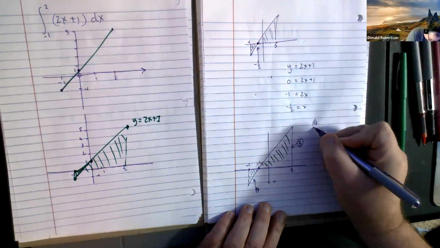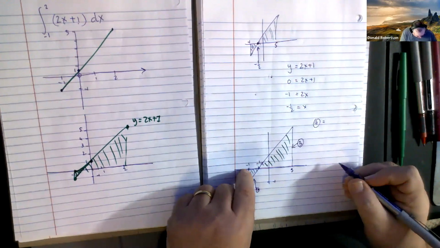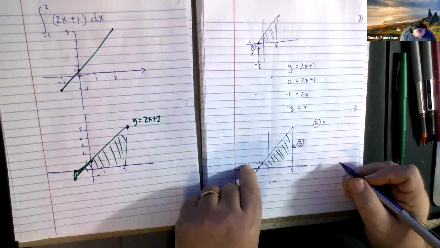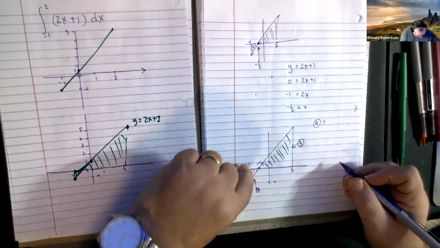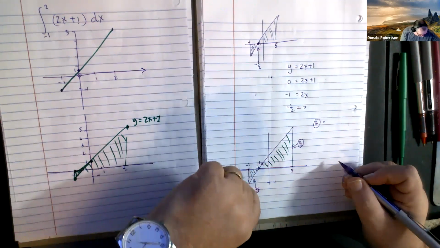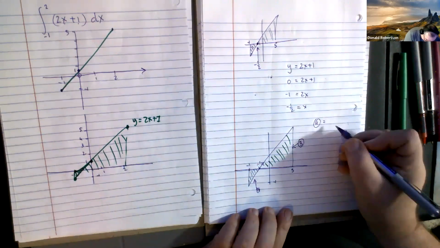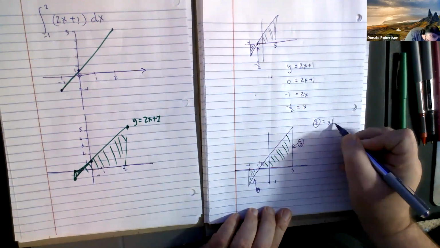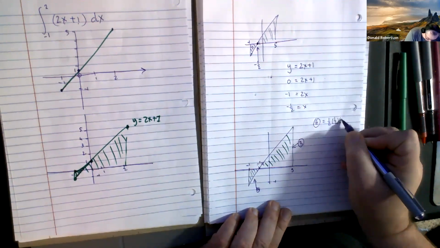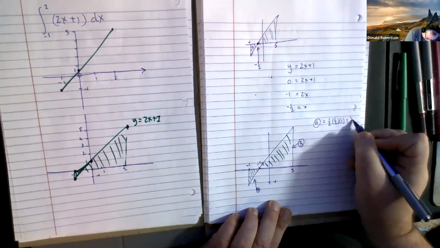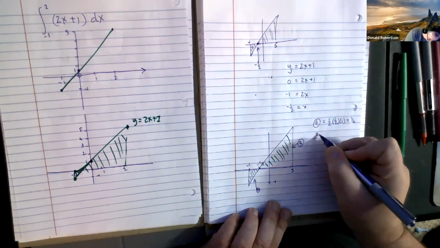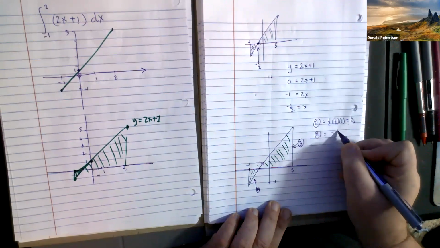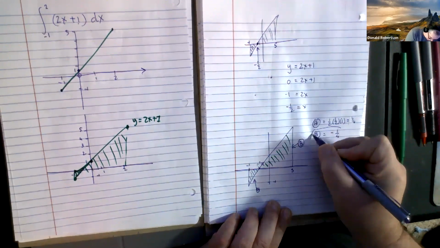A is a triangle. Its width is half a unit. That's the distance from here to here. And its depth or height, whatever you want to call it, is 1. So it's 1/2 of base times height. And it ends up being 1/4. But I know it's below the x-axis. So it's -1/4.